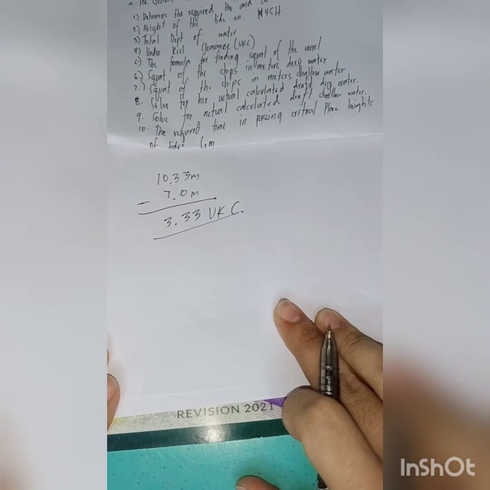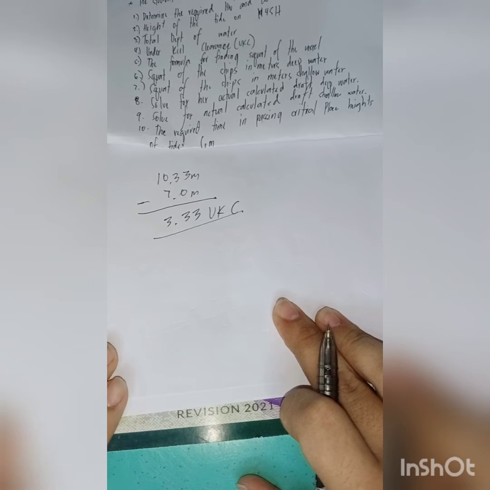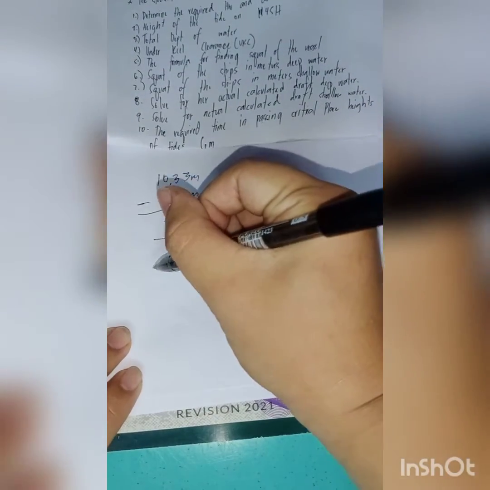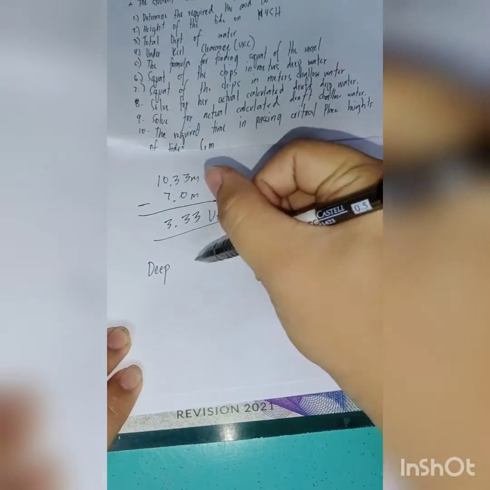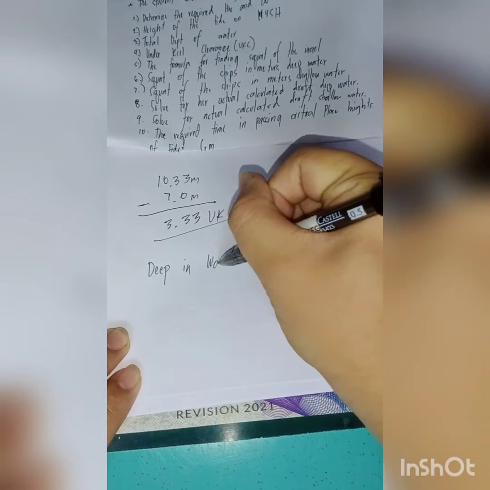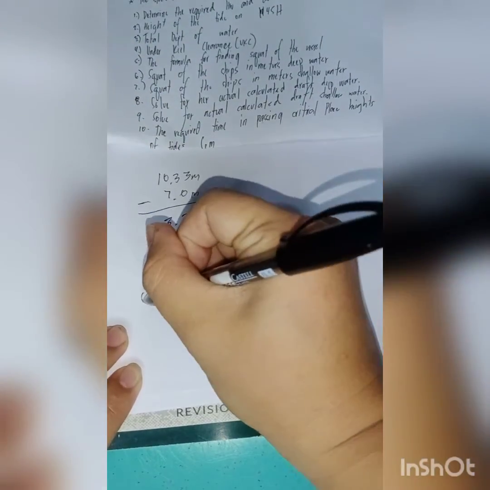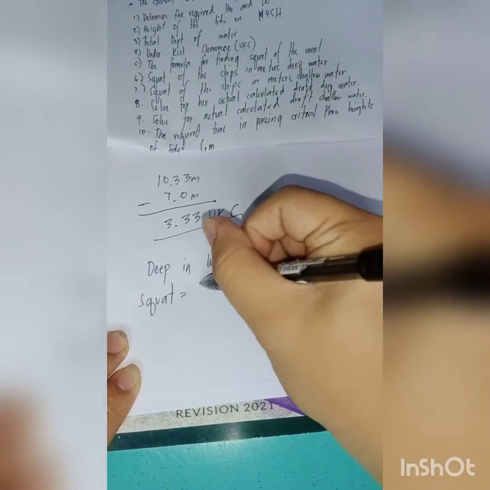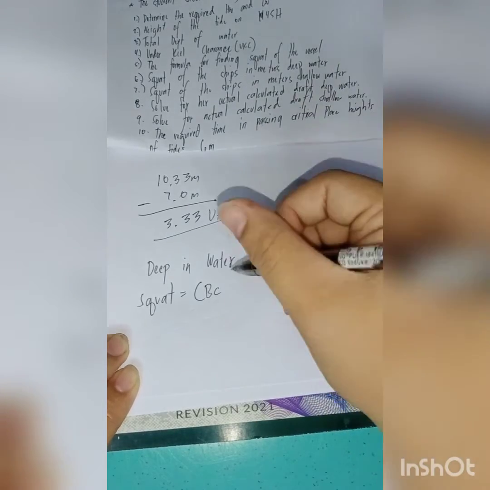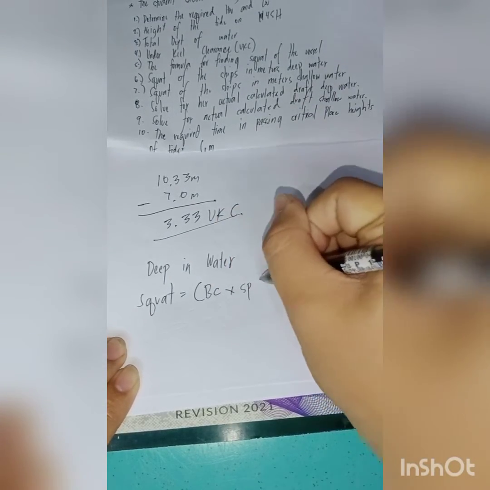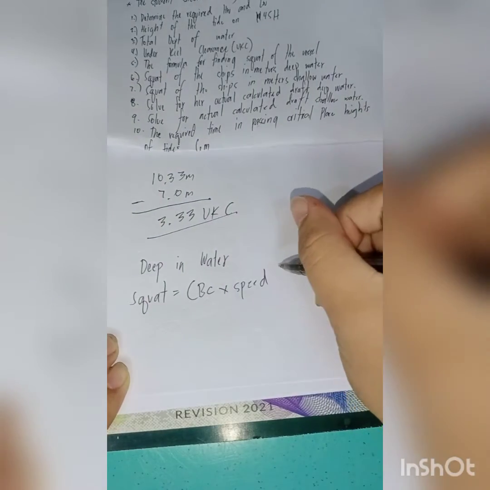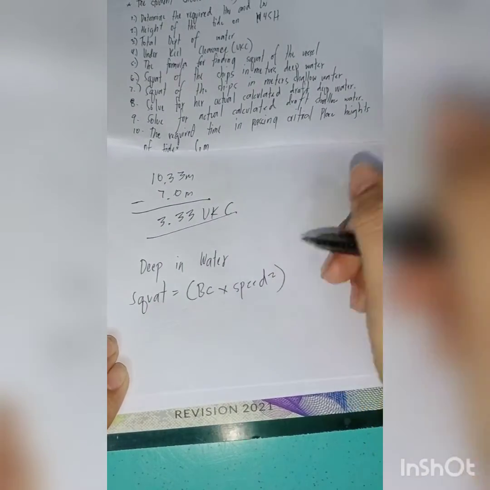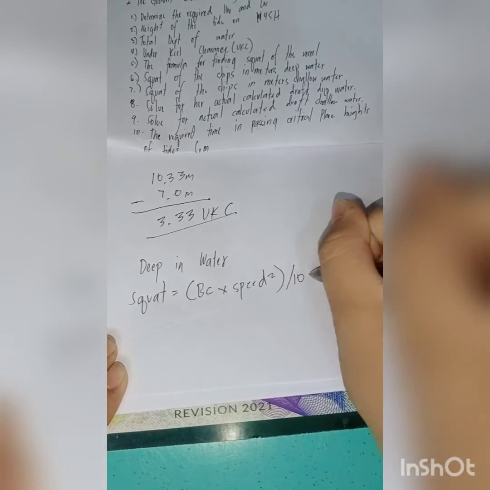And number 5 question: the formula for finding the squat of the vessel. First, in deep water, squat equals block coefficient BC times speed squared, divided by 100.